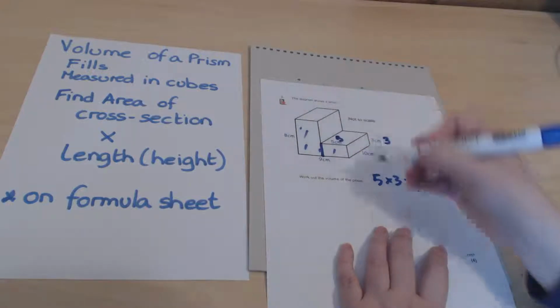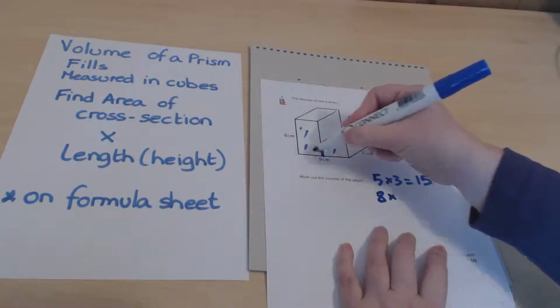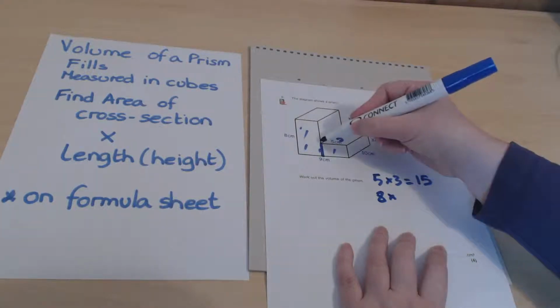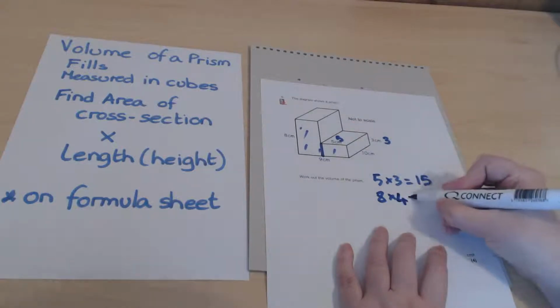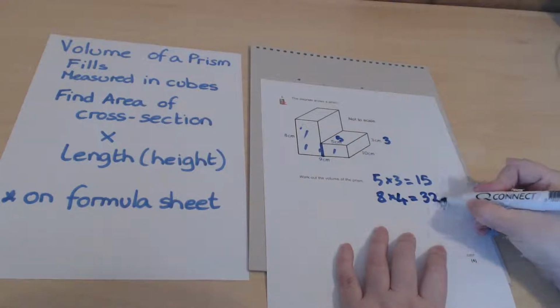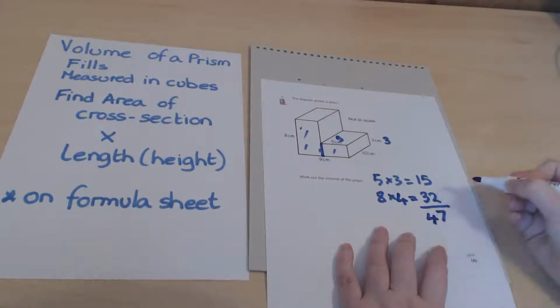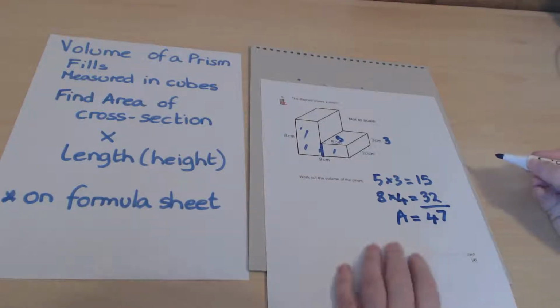So we've got 8, so one of our sides is 8, and we've got to figure out how wide it is here. So all the way across is 9, this bit is 5, so this bit must be 4. So 8 4s are 32. Add those together and we get 47, and that is the area of our cross section.